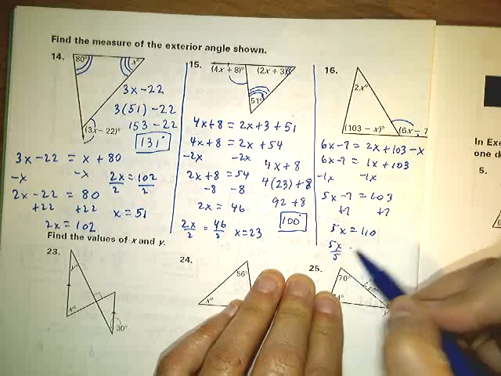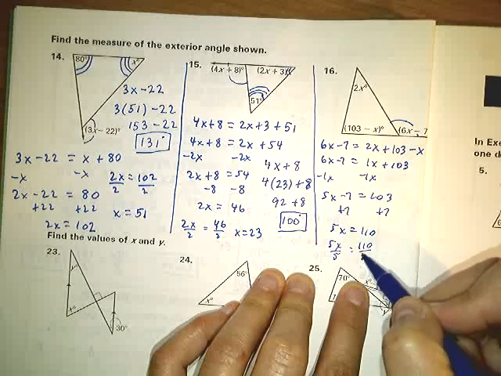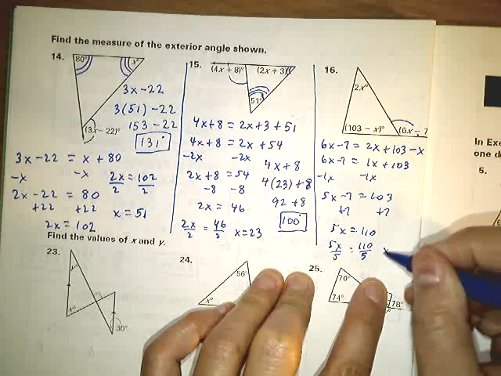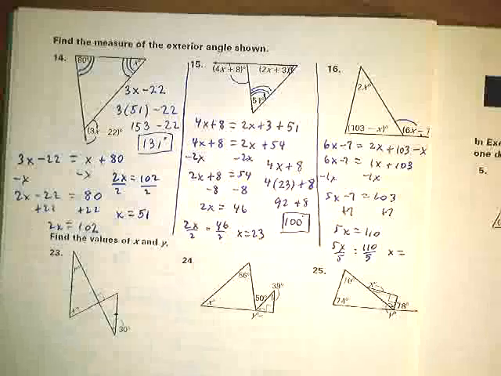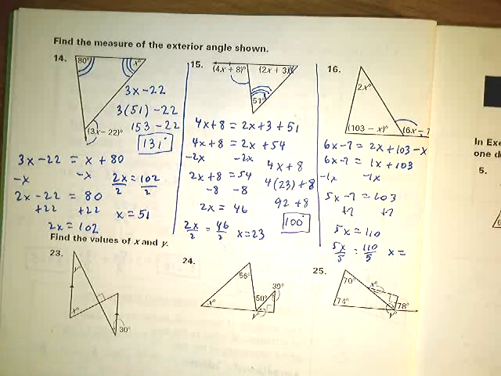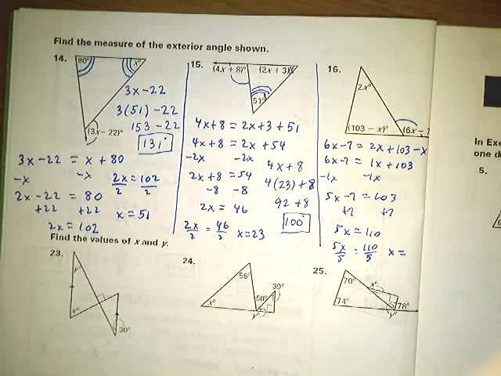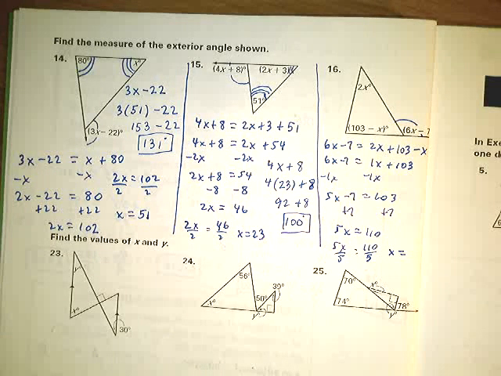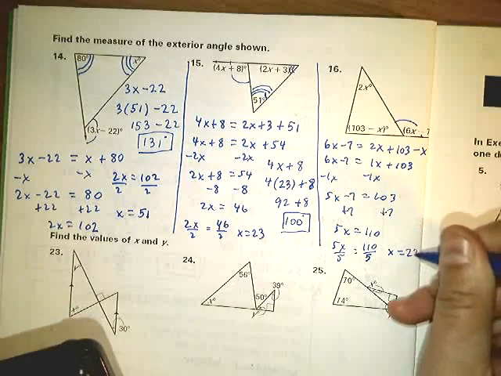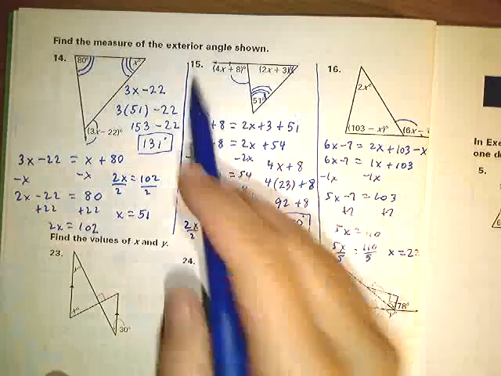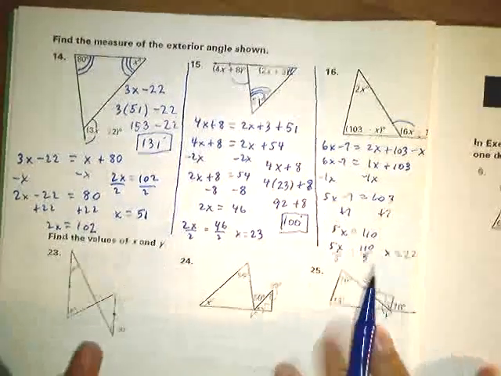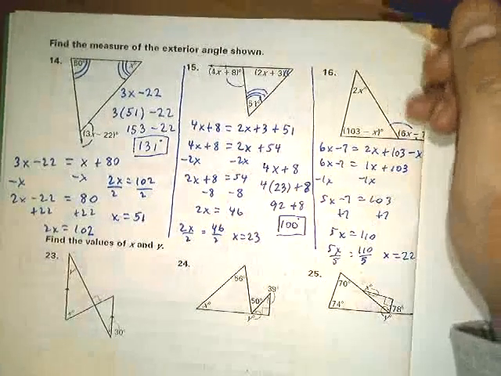And then finally, dividing both sides by 5, I get x equals 27. So, or not 27, 22. Okay, so now that we have our x value, they want us to find the value of the exterior angle. So, I'm going to write that up here.